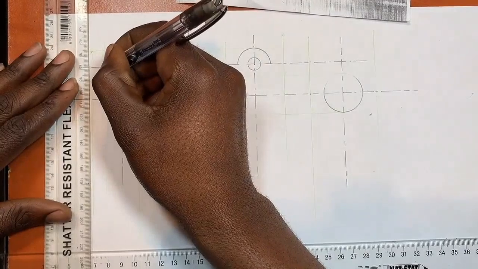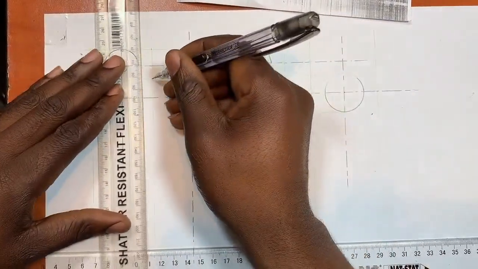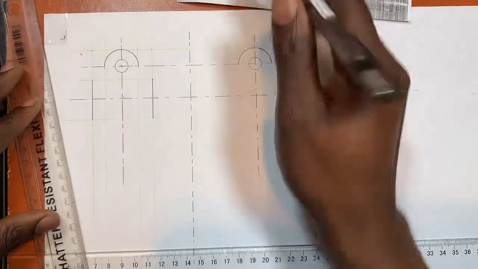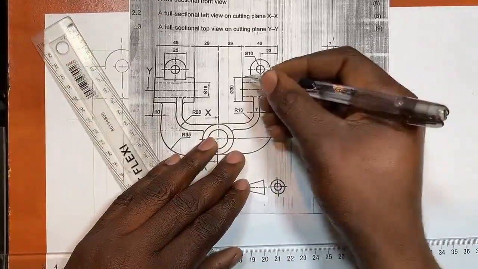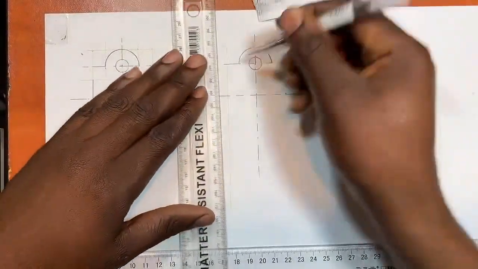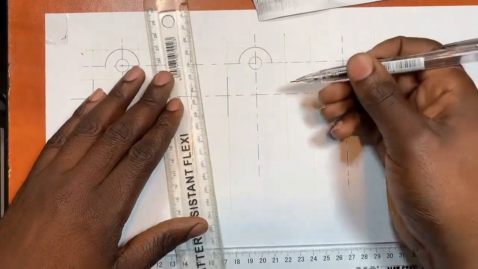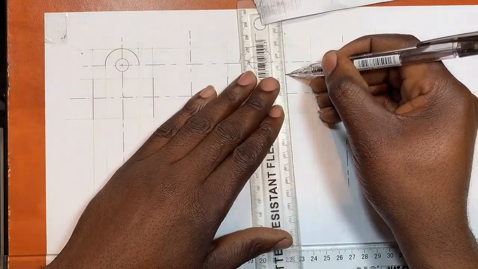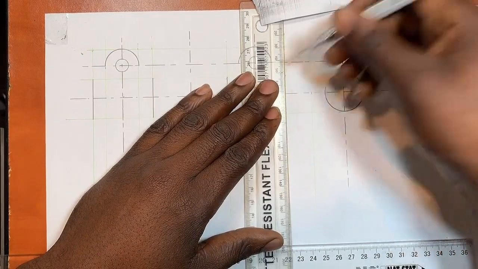Solid here, and solid right there, which is this one, and this one and that one, even now this one and this one, from here to right there, and from here to right there.